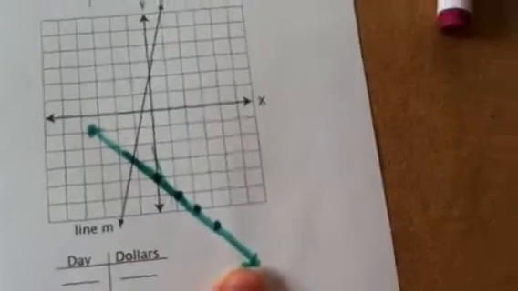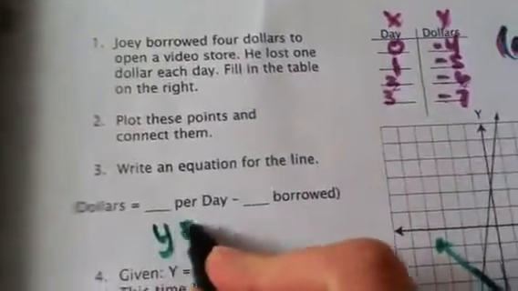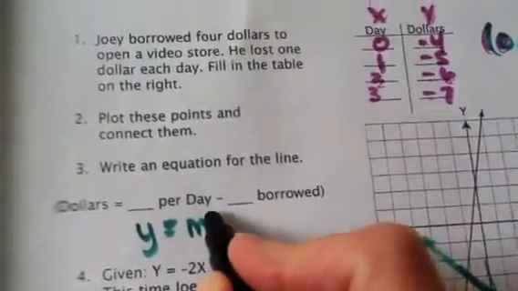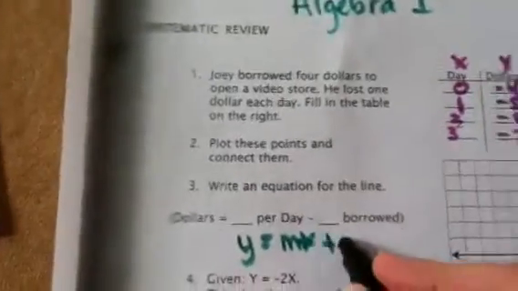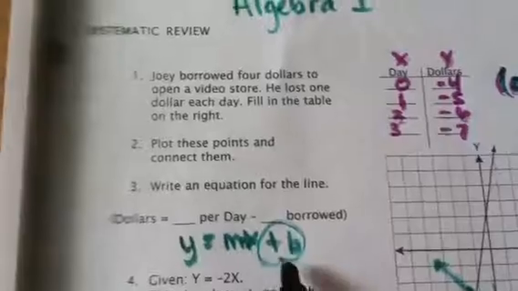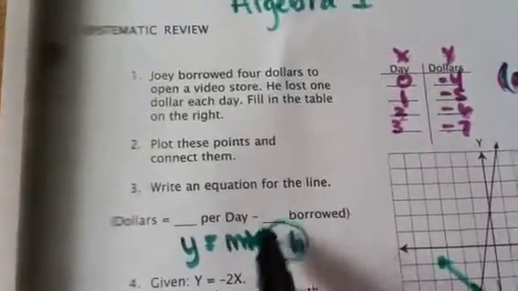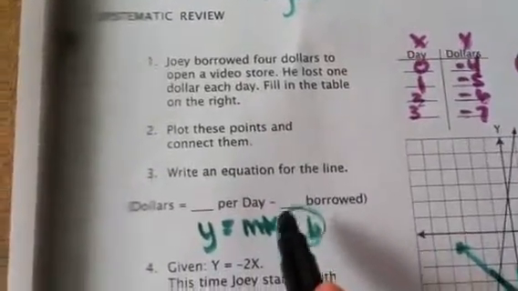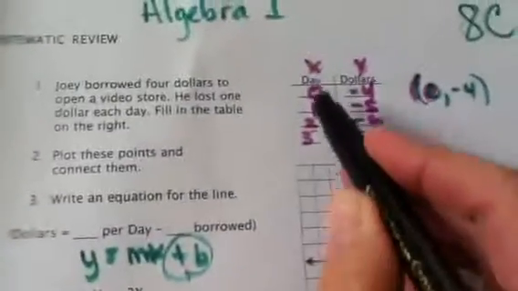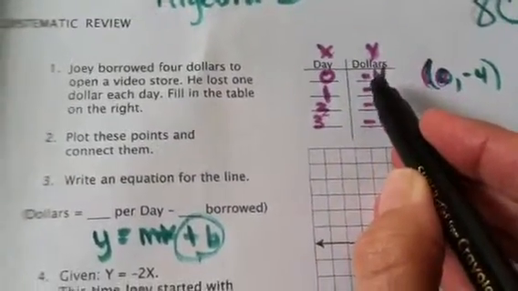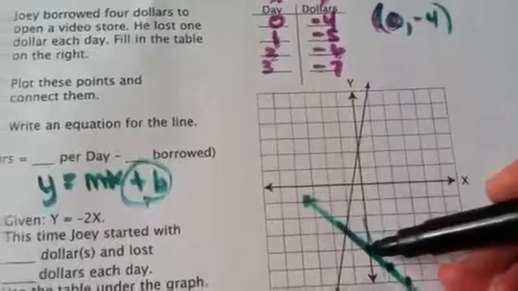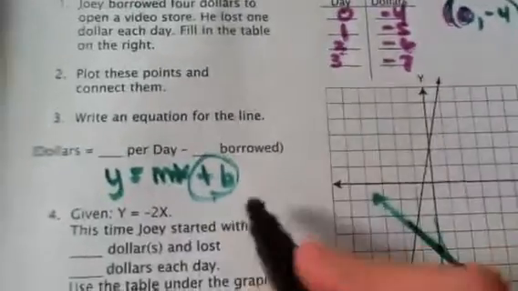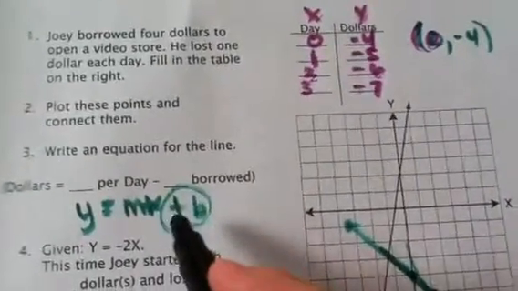Okay? It says write an equation for this line. Remember, anytime you write an equation for this line, I'm going to go ahead and do it right here, but we're always thinking of this equation right here. Y equals mx plus b. So right here, your y-intercept, that's always where you start. That's your starting value. It's your y-intercept. Remember, your starting value is -4, so that value is going to be a -4. Or you can think about it right here. It's hitting the y-axis at -4. So this value right here is a -4.